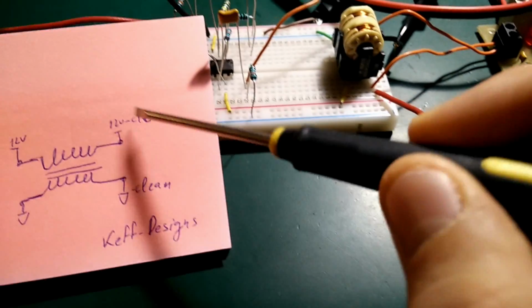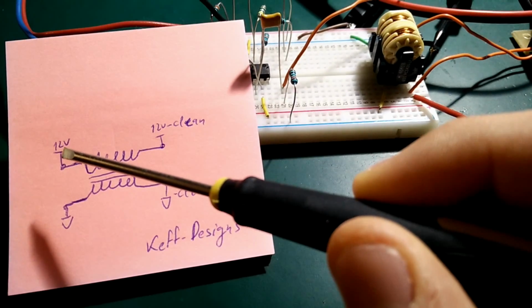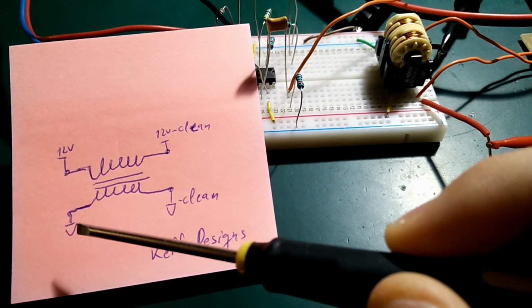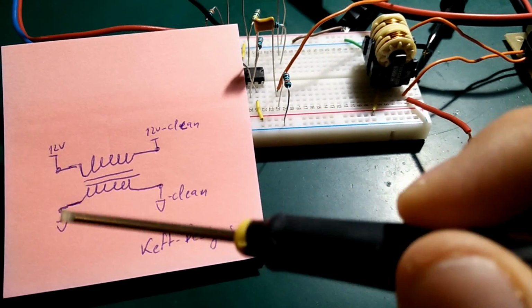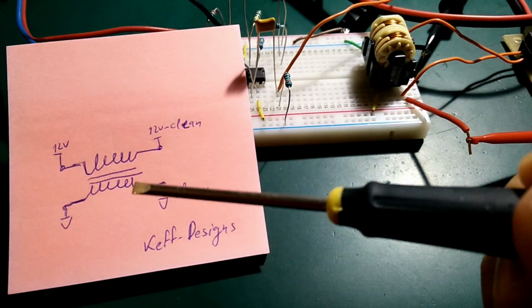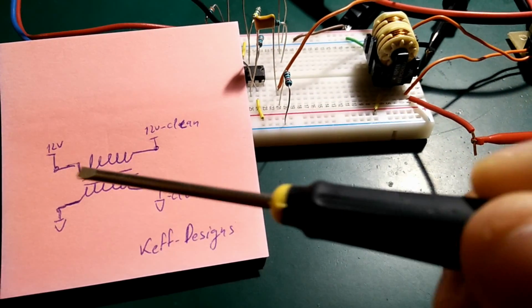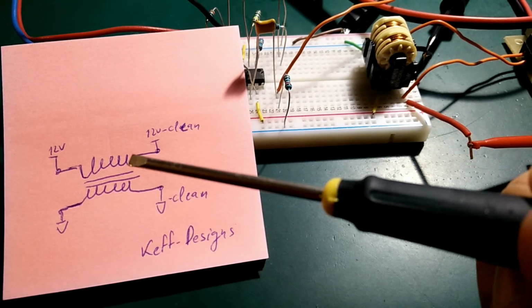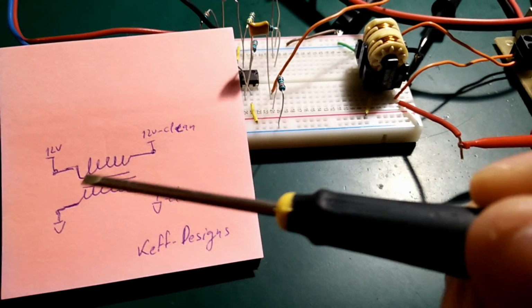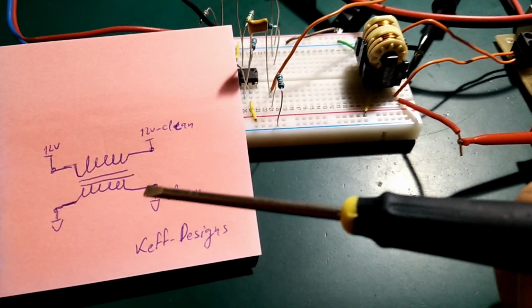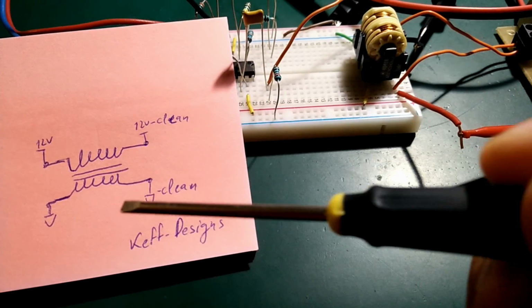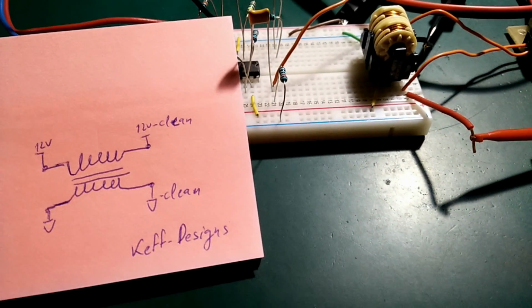Here we have the input, the 12 volts, and the ground, or 0 volt reference, that we provide from the power supply. We have our choke, which is basically two inductors, not connected together, they're isolated, but they're magnetically connected through a core and so on.